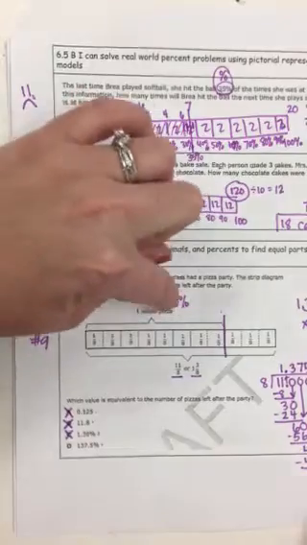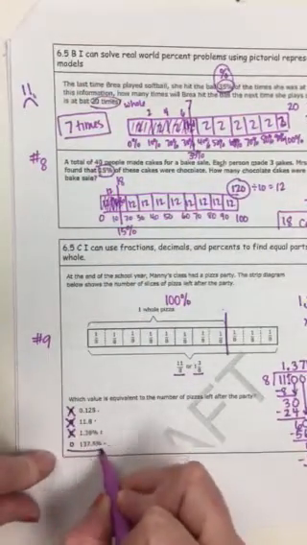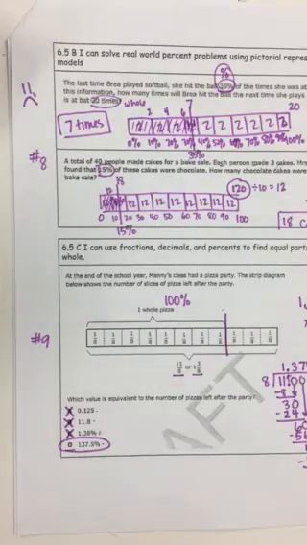But when I got 1.375, I could eliminate both of my decimals. And because I had to be over 100%, I automatically knew that D was my answer. But I wanted to check myself just to make sure.